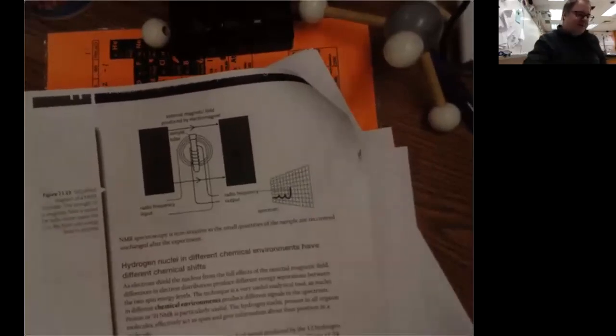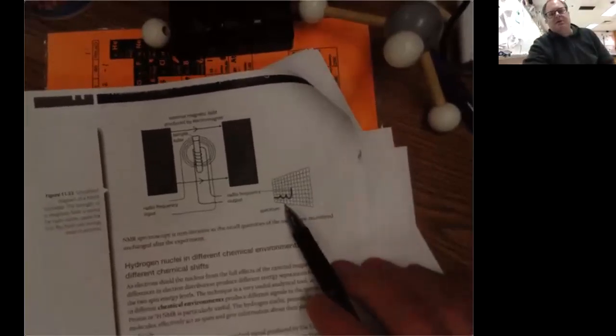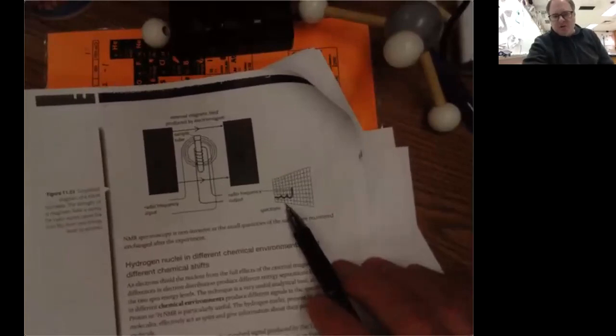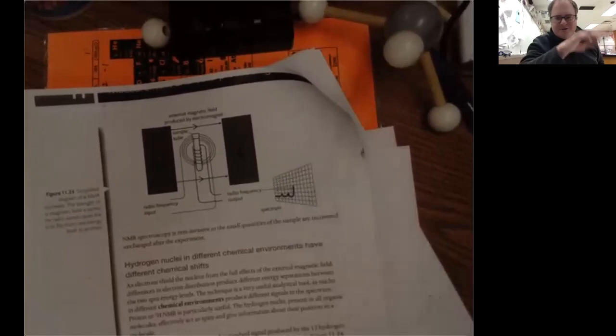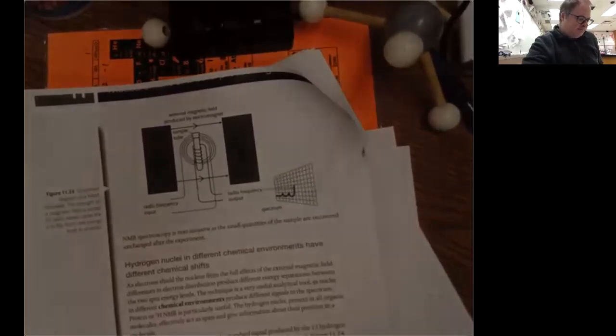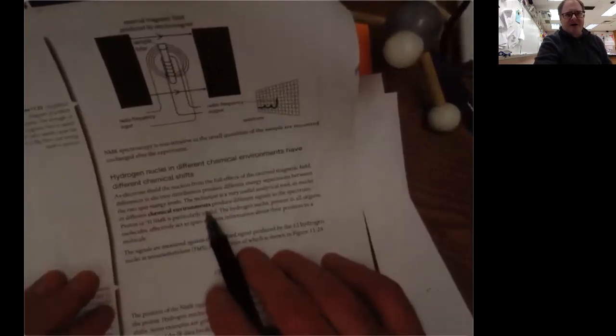So if we take a look here, basically we're getting this. Now, all this is going to read for us is HNMR, so all we're talking about are the different hydrogens on an organic molecule. What this technique does is allow us to read for different chemical environments.